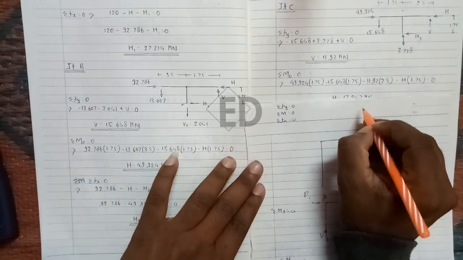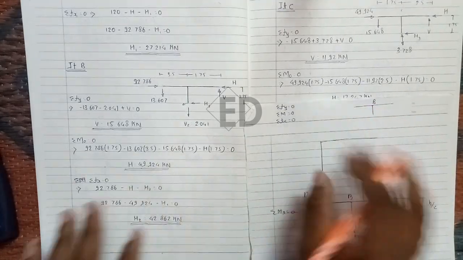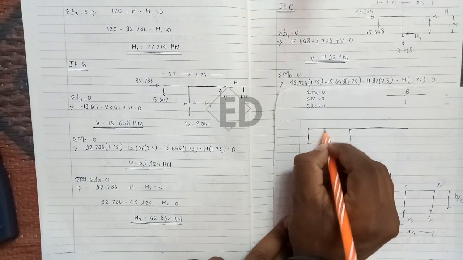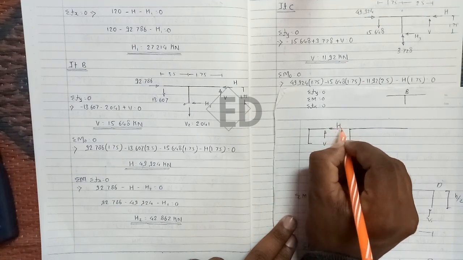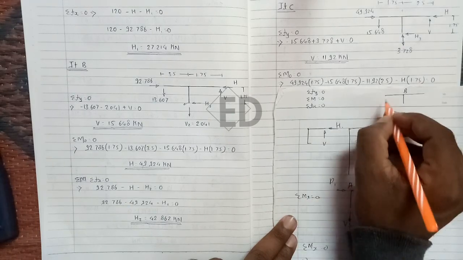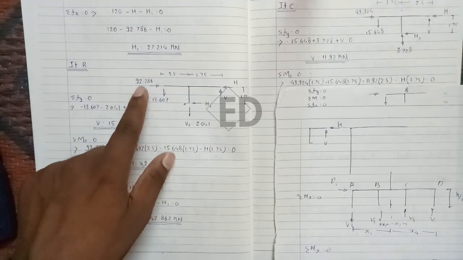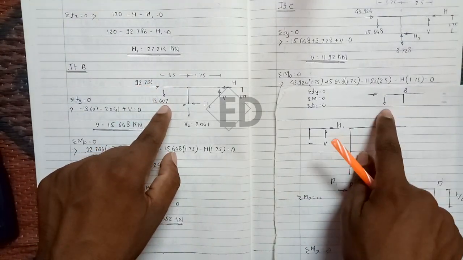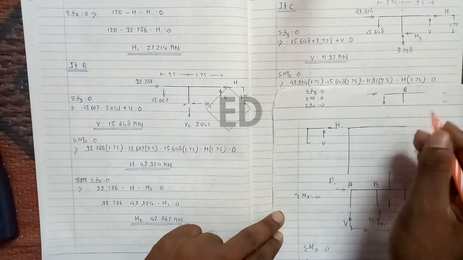Now we are taking joint B. All the forces that we calculated in joint A, that is V as vertical and this H in this direction, here are equal and opposite, hence V is downward and this reaction in this direction, that is 92.786 and H1, and this is downward, so it is the equilibrium condition, both are equal and opposite.